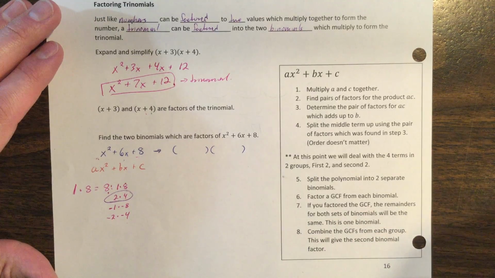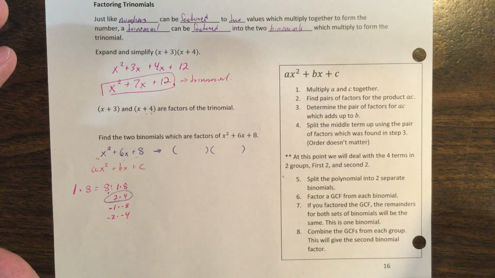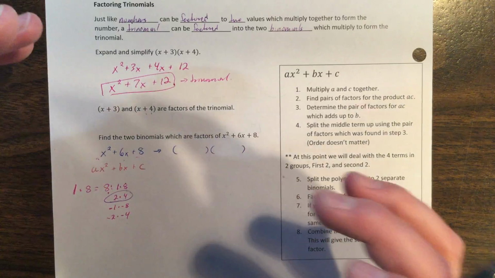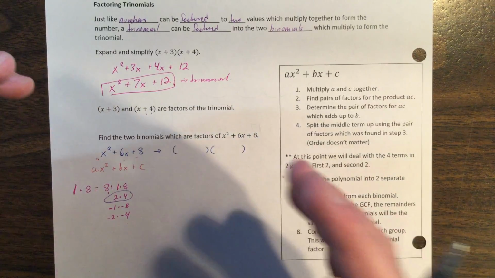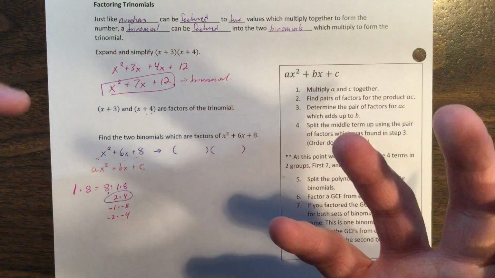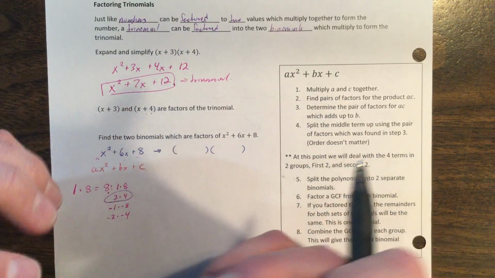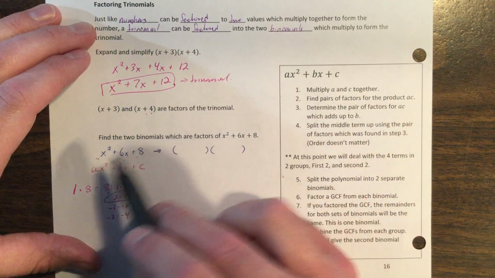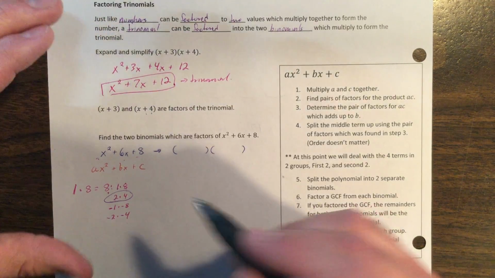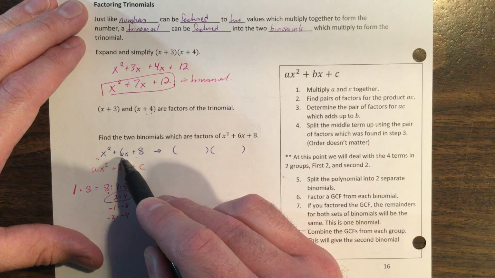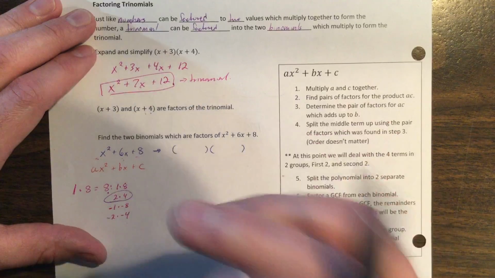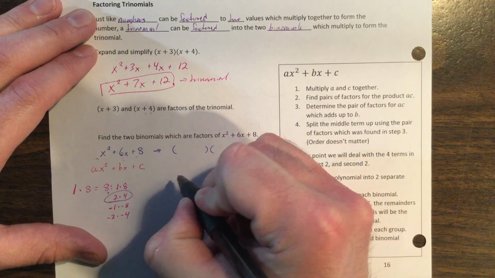Now this is where it gets a little bit complicated, and this is where we're going to decompose. The way it's called decomposition. This is where we're going to decompose our trinomial, and what we're going to do is we're going to take this middle term and split it into two values. But we're going to keep it, it's going to equal the same, so don't worry about that.